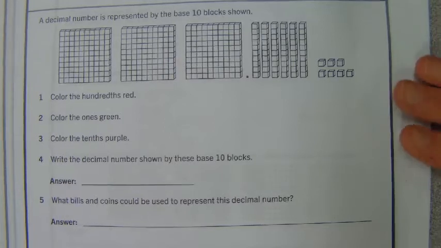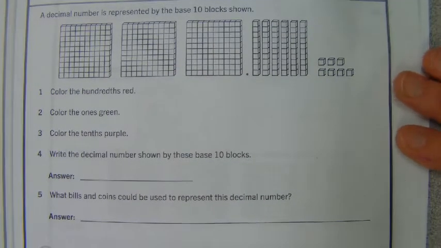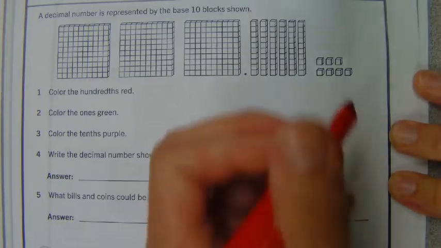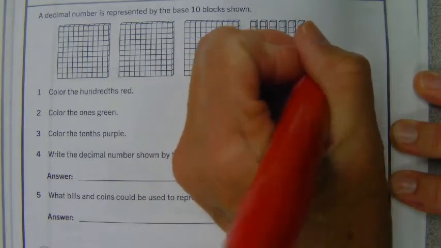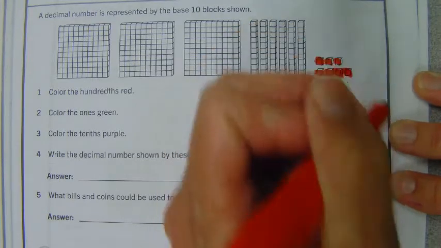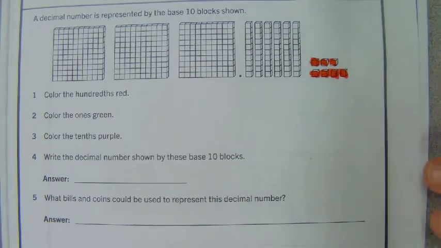Today we're going to use models to represent decimals. So I have some base 10 blocks here, and I am going to color them to represent each part. I'm going to color my hundredths red. When I think about hundredths, if I were thinking about dollars and change, hundredths would be like pennies.